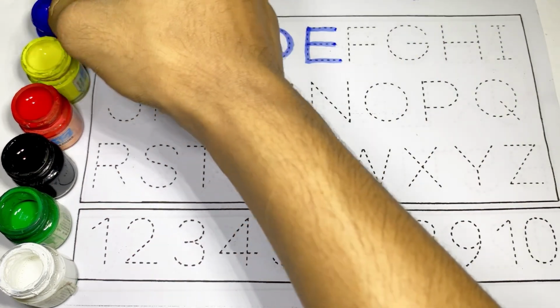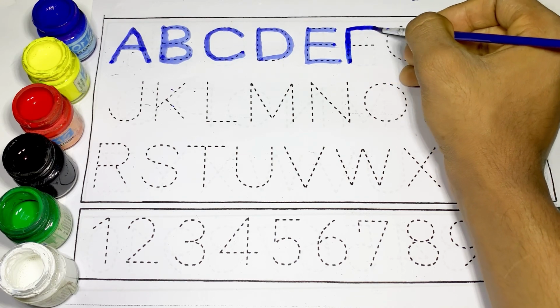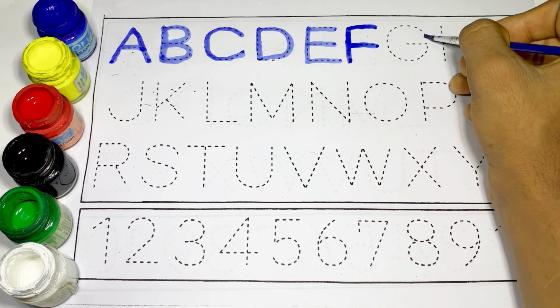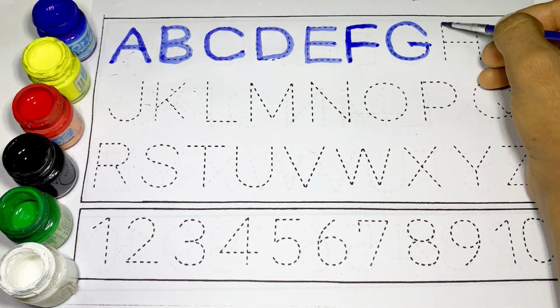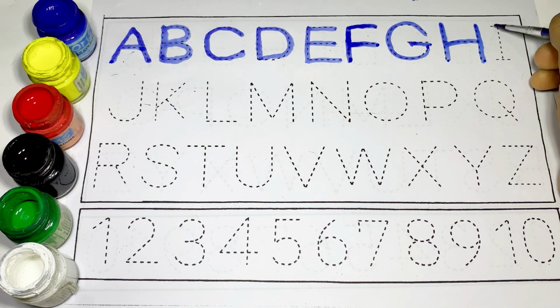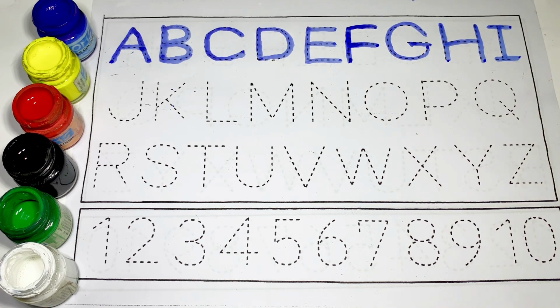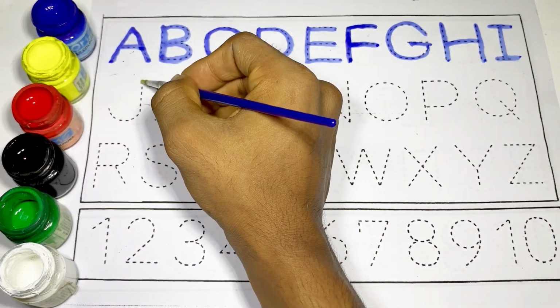Kids, again use blue color and draw F. F for fish. G. G for God. H. H for helicopter. I for ice cream. Next J. J for joker. The alphabets of J, and use yellow color. Yellow color.